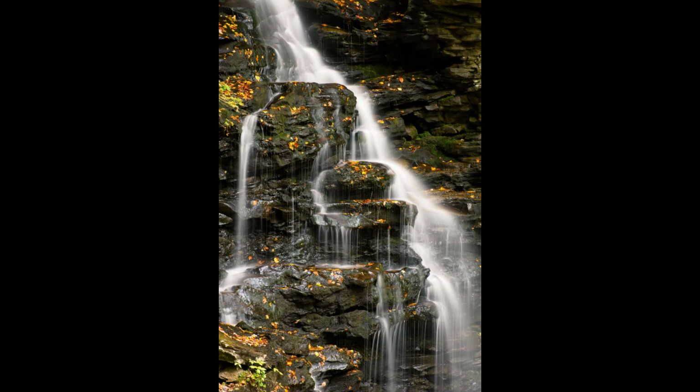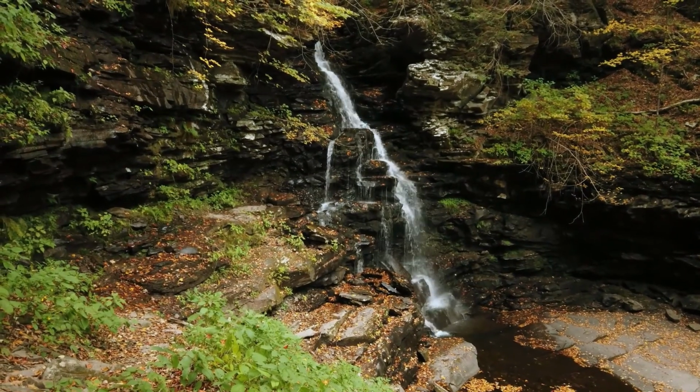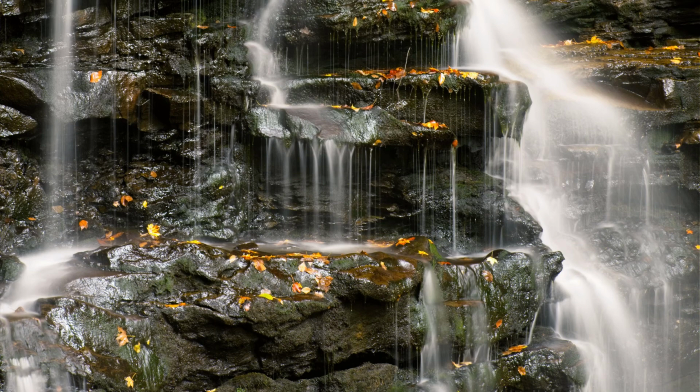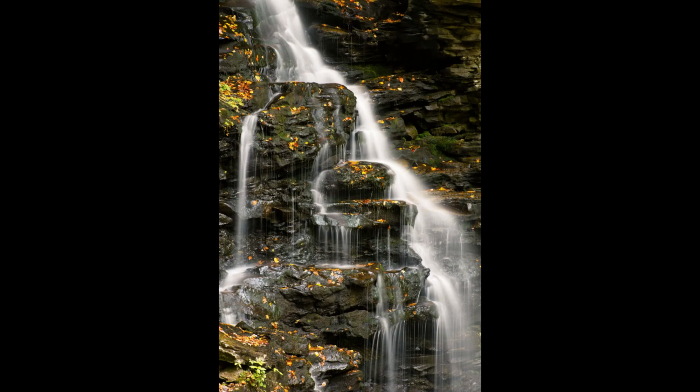Here is another waterfall where I determined that an intimate photo would be the best composition. When you look at the entire waterfall, in my opinion, it loses impact. But when you focus in, there's just something about this waterfall, with the different shelves and how the water is flowing over them, that's really appealing.